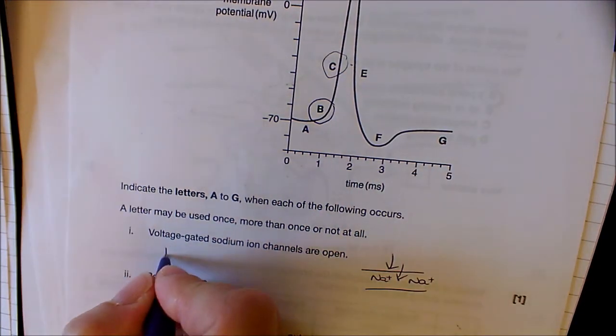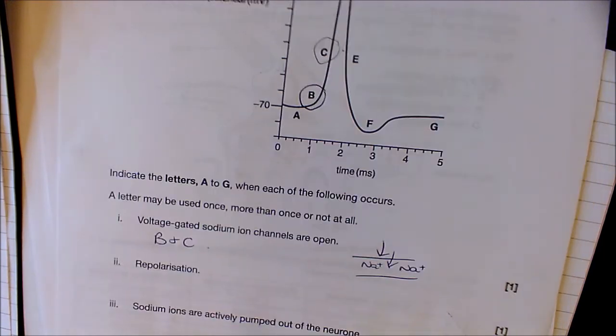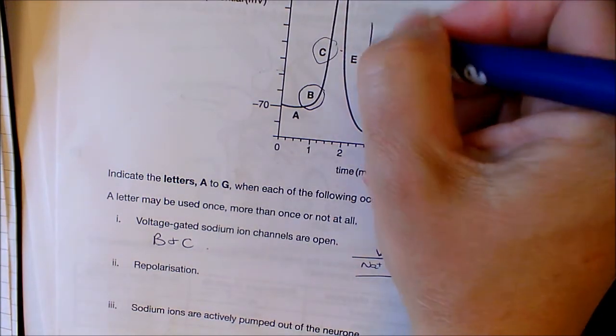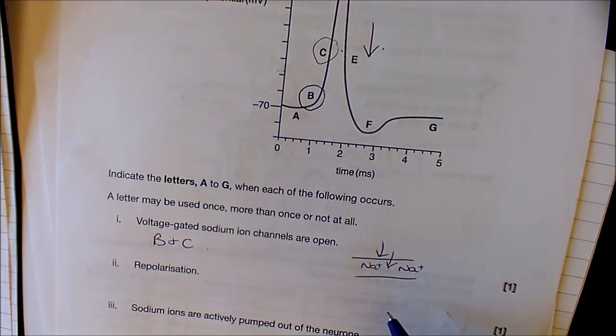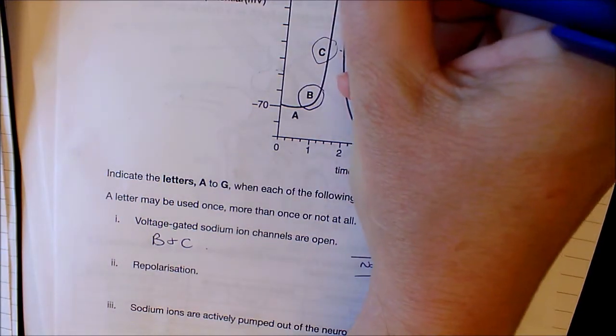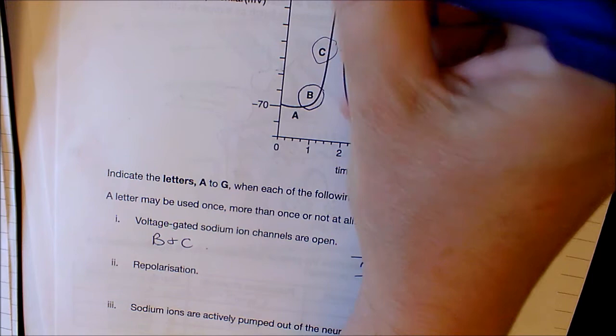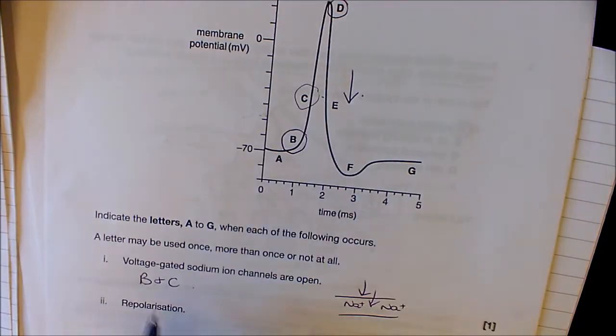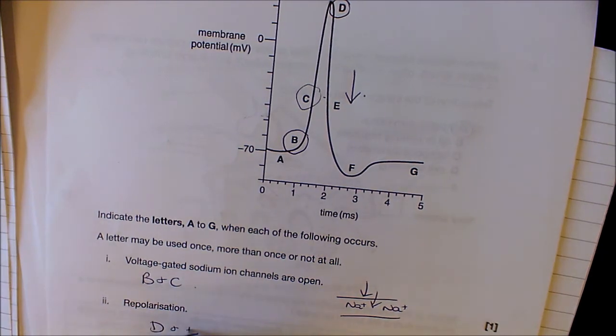Okay, so the answer is going to be B and C. Repolarization, here, we've just looked at that already. E. So it's going to be this very top bit here, because those sodium ions are going to start flooding in until we reach this bit, and then we're going to have a fall. Okay, so the answer is going to be D and E.